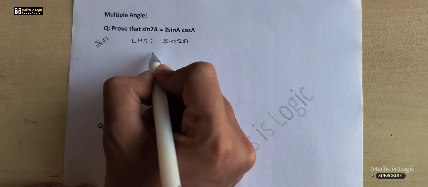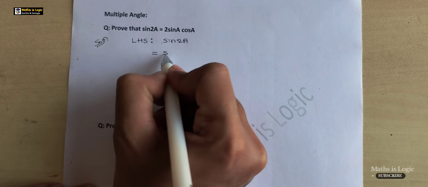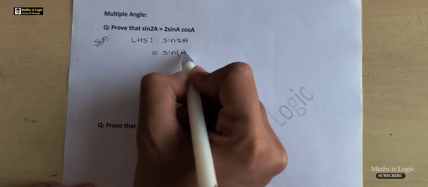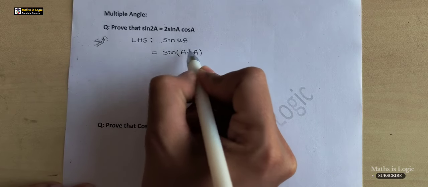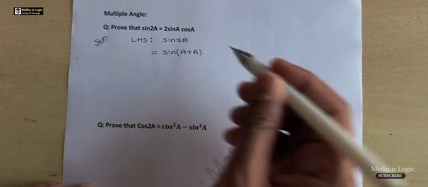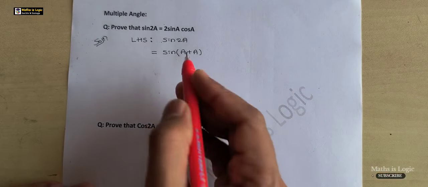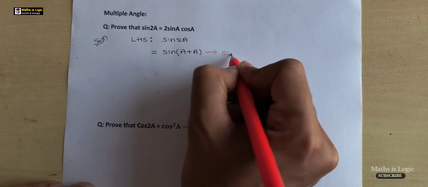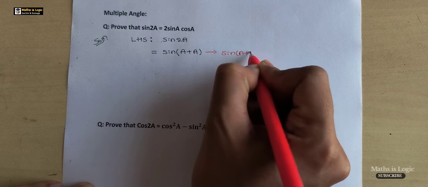Next, which is equals to, keep that sign as it is. Next, split this 2a as a plus a. Correct? 2a as what? A plus a. Once I split 2a as a plus a, that time this looks like a sin a plus b, compound angle formula.